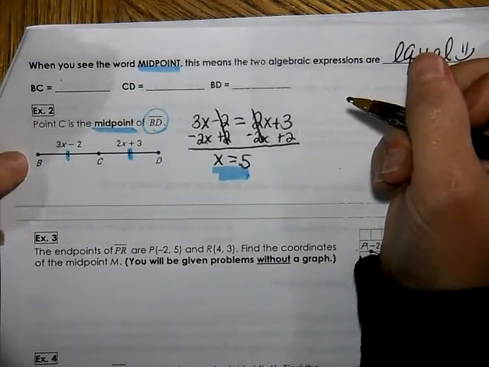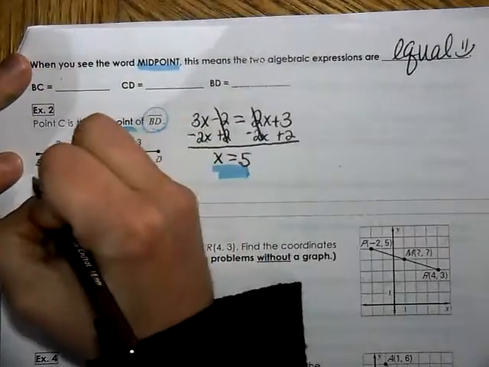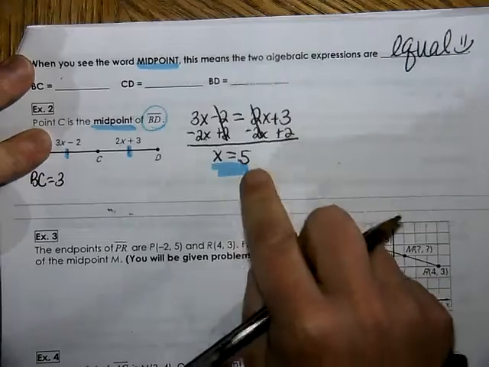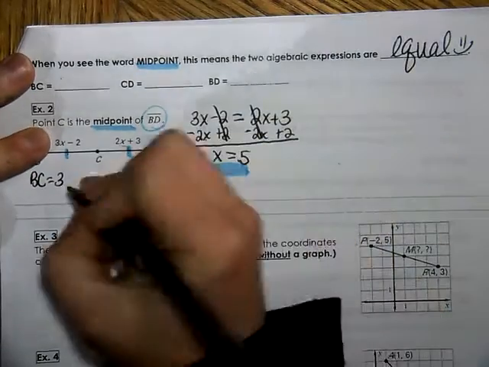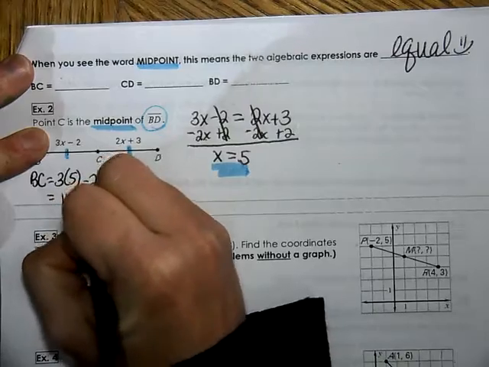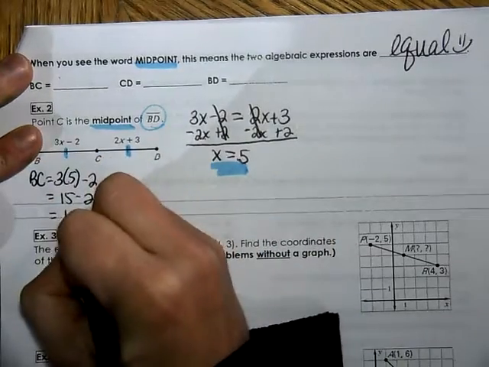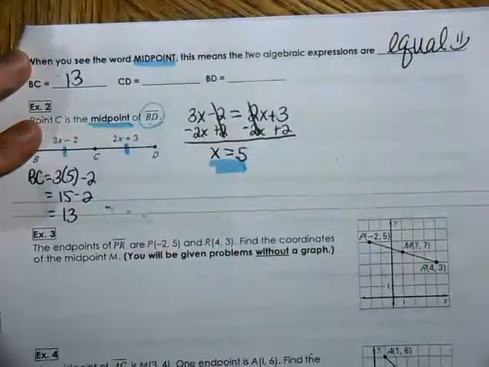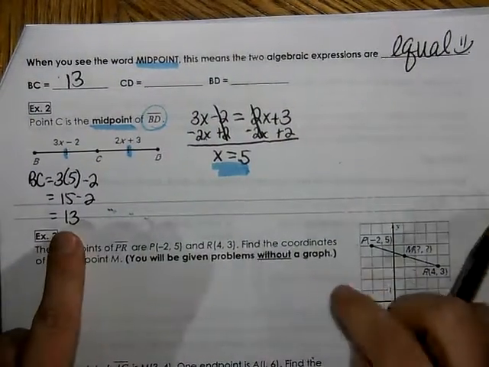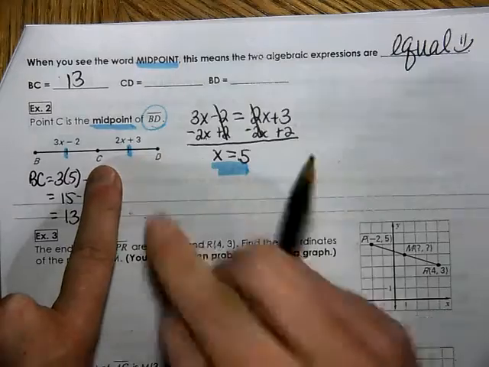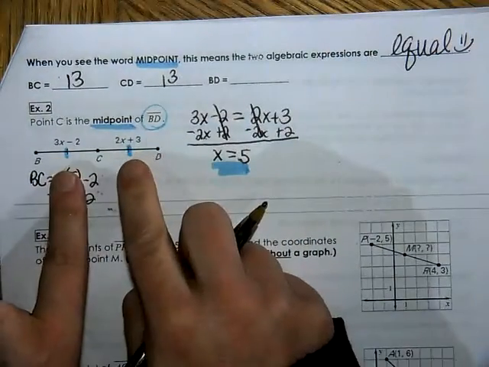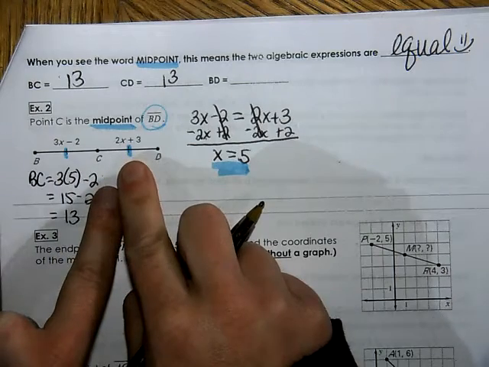So I know that BC was equal to 3x minus 2. And if I know that x is 5, this is 3 times 5 minus 2. So that's 15 minus 2, which is 13. So BC is equal to 13. Now, you can plug this back in to find what CD is, but it should be 13 because I know that these two pieces are equivalent to each other.